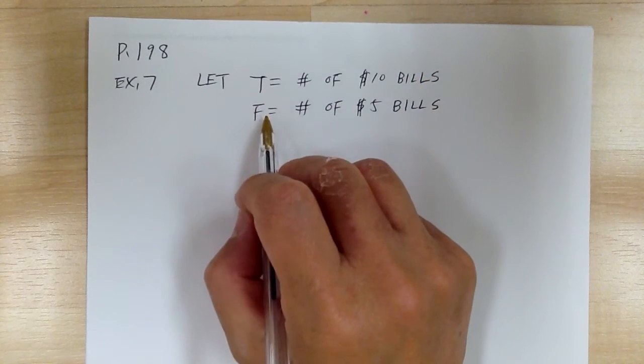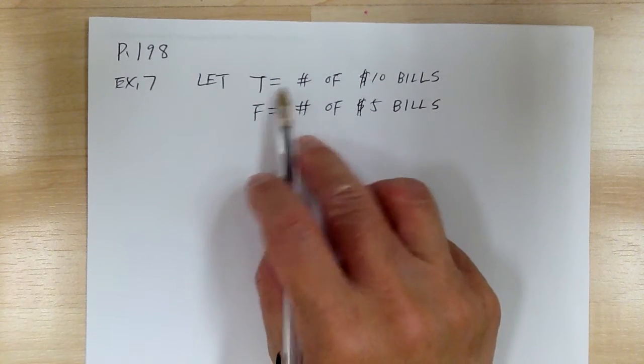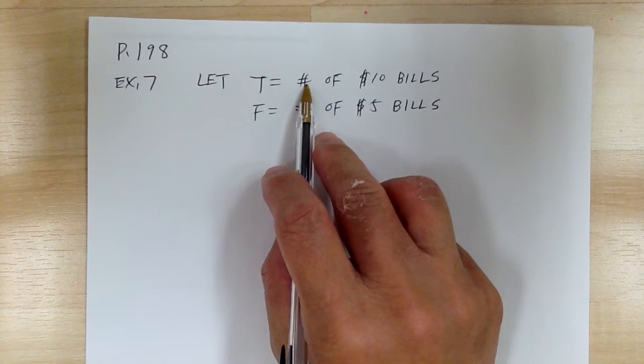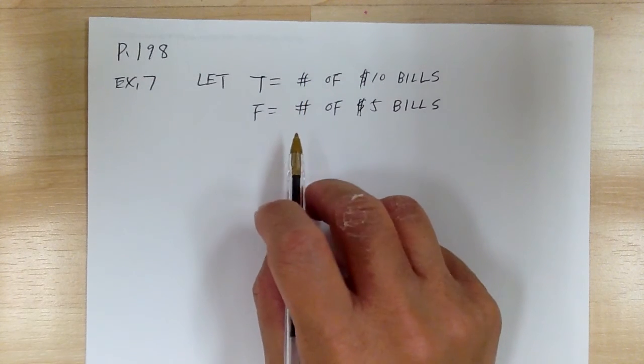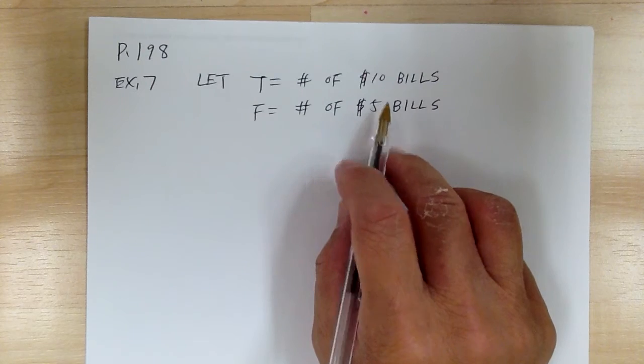You want to set up the variable to answer the question because the question asks how many. So you have to set up the variable to equal the number, right? The number answers the question of how many. Once you set up the variable, then you can go back and read the equation.